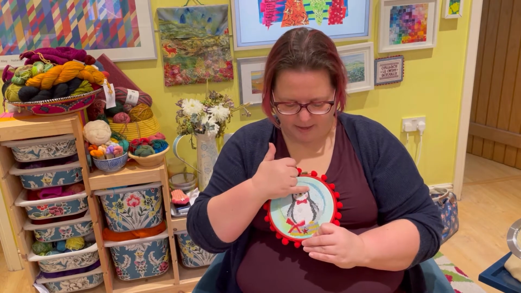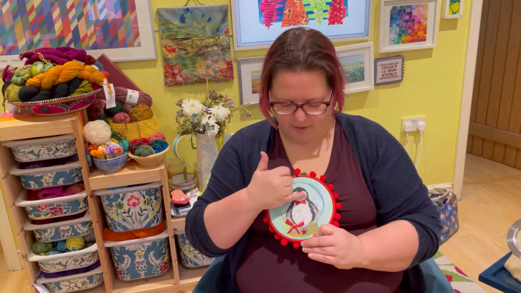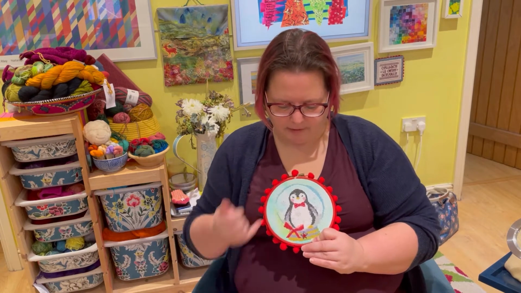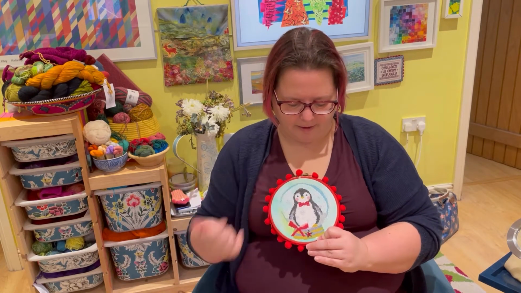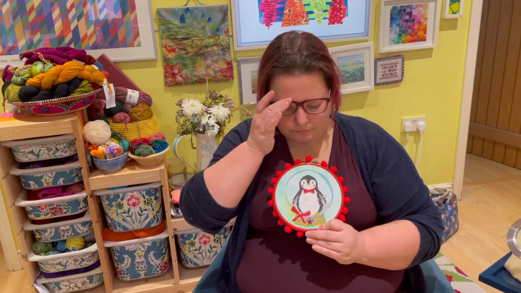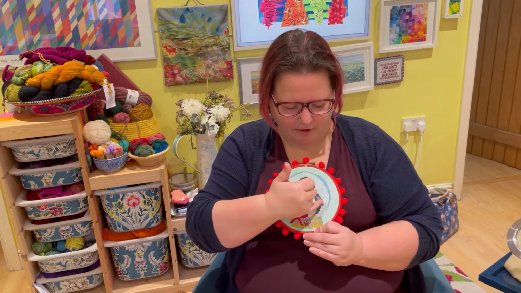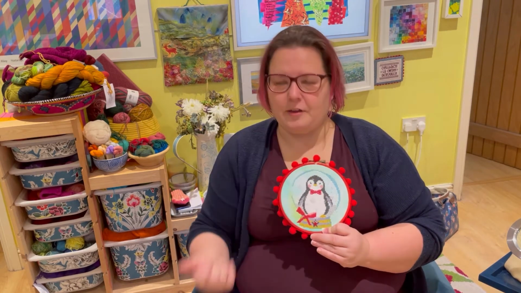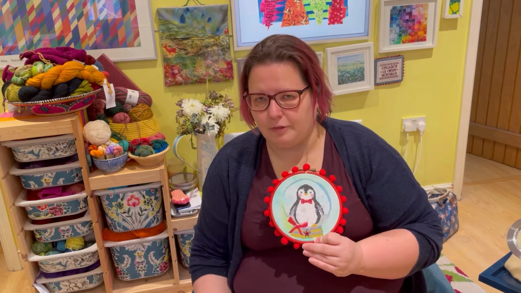Get around to about here. So I've just done the outline of the penguin at this stage. I've not done any of the filler. I've done his face, and I'm carrying on down here. And I don't quite know what happened at that point, but I basically failed in my counting. And as I went down and I was stitching his wing on this side and his body on this side, it became really clear that I failed on the counting.